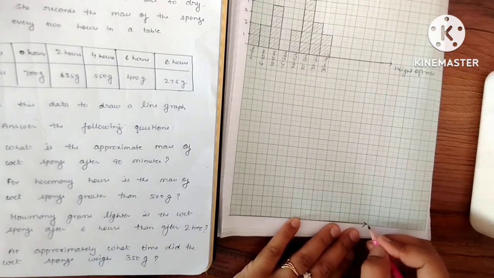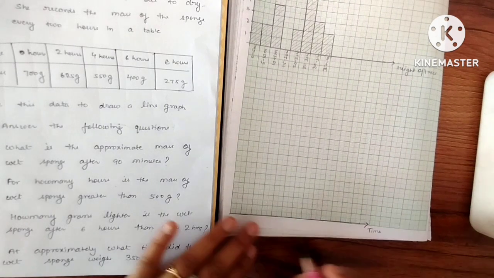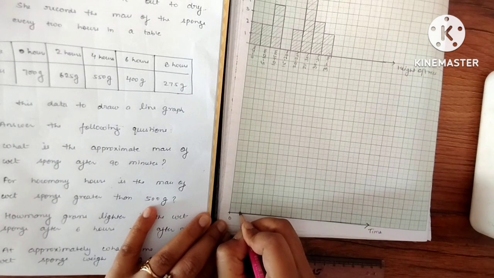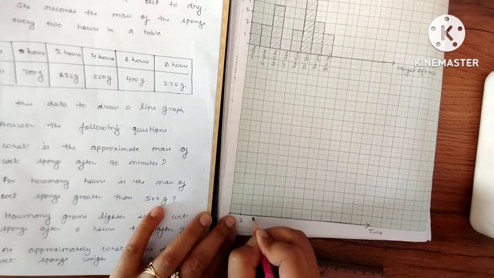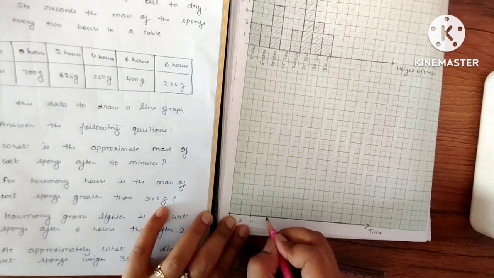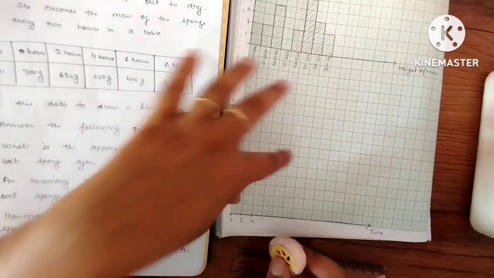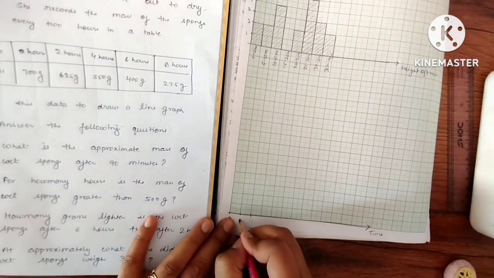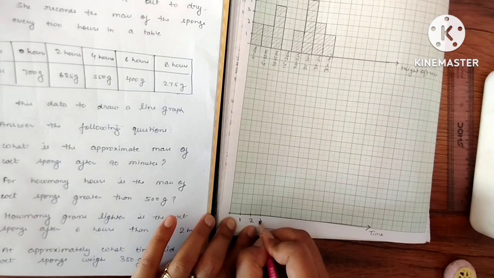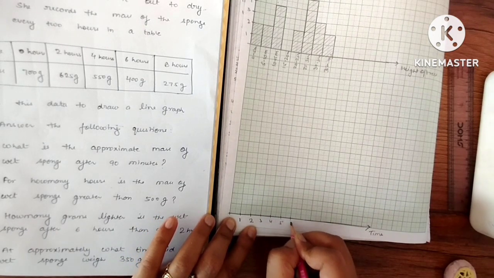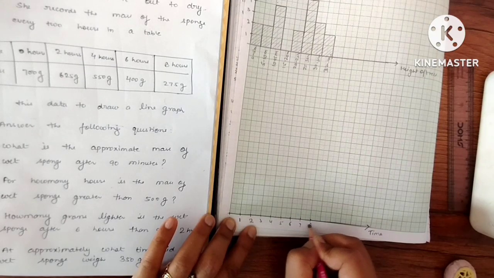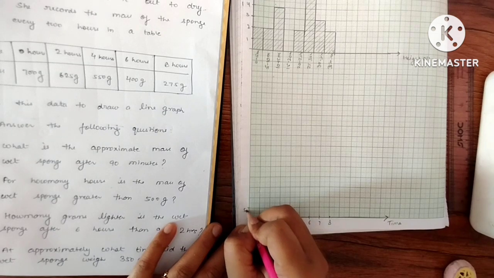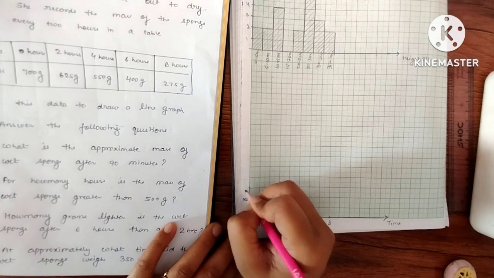So on the x-axis it will be the time. Okay, so the first one is 0, this is 2, this is 4, or you can take a gap, so that will make our graph a little bit more clear. 1 2 3 4 5 6 7 8. Okay, and here we will again take 50, 100, 150.